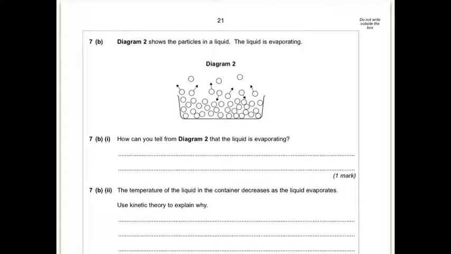Diagram 2 shows the particles in a liquid. It's evaporating. How can you tell from the diagram that the liquid's evaporating? Well, you can see these particles that are moving away. The particles are leaving the liquid. That's what the evaporation is. So particles are shown leaving the liquid or leaving the container.